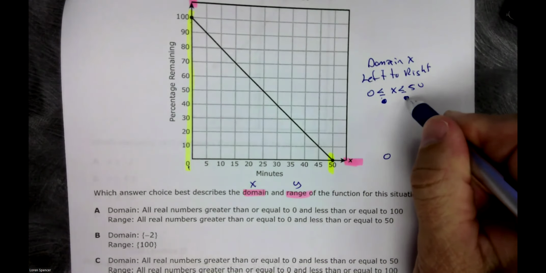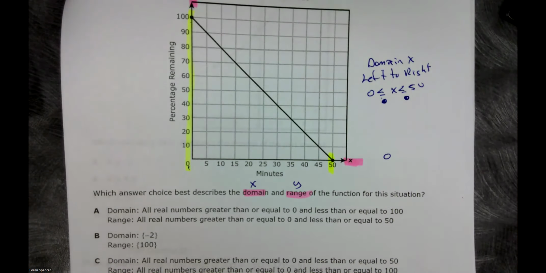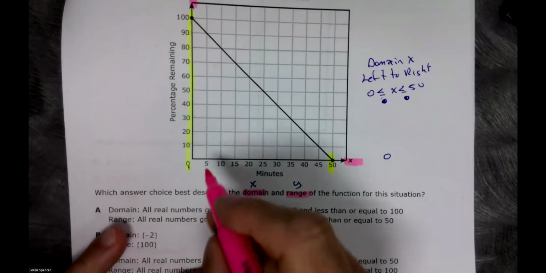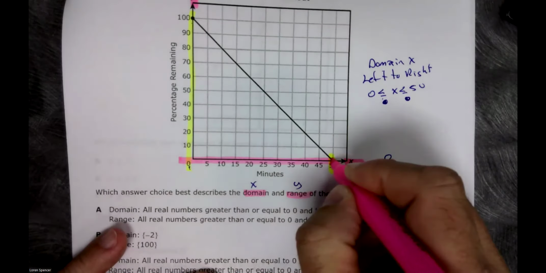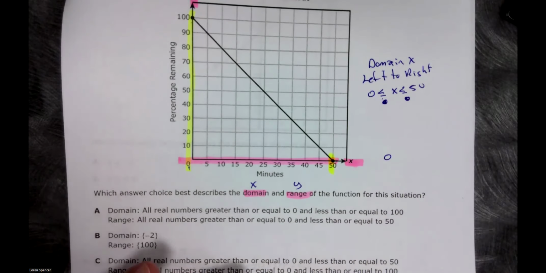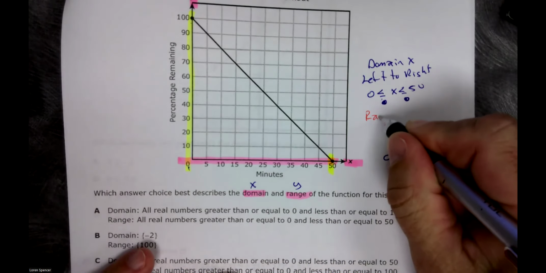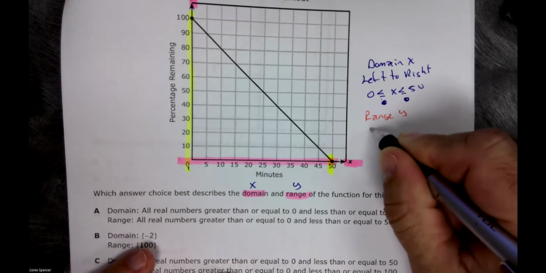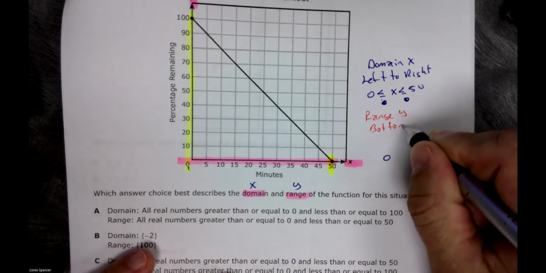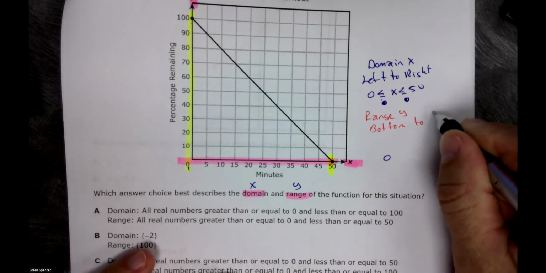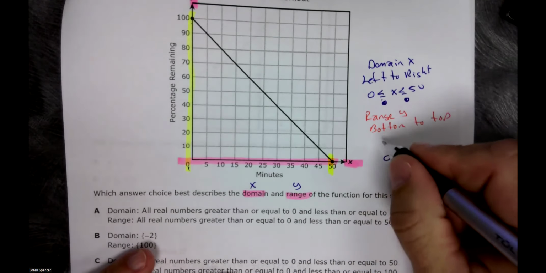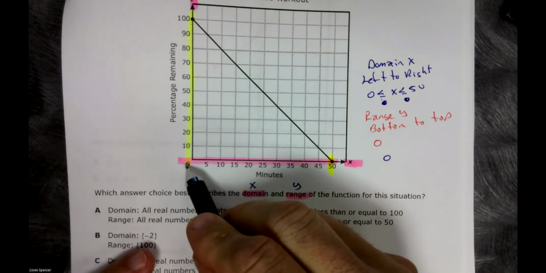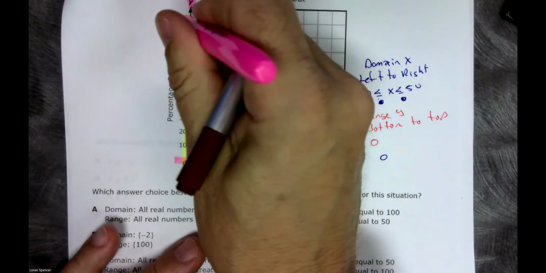All right. Now we need to worry about the range. Well, the range is always being drawn to the y-axis. And the range is to the y, and it's bottom to top. So my lowest value is my 0, because drawing to the y-axis, and my highest value is 100.